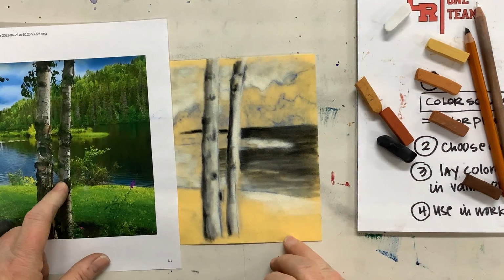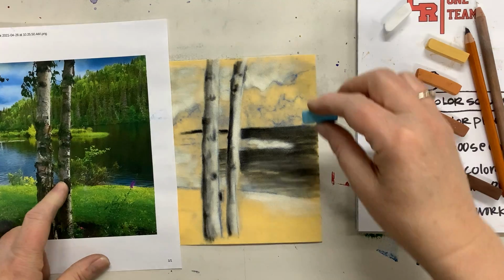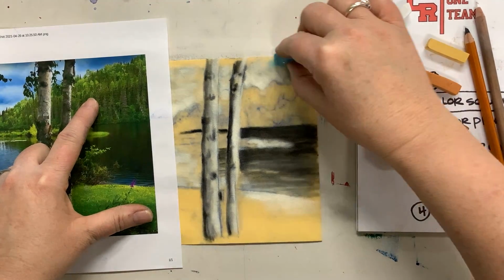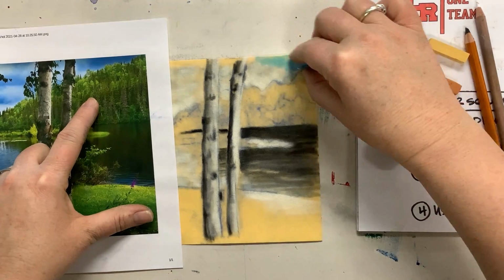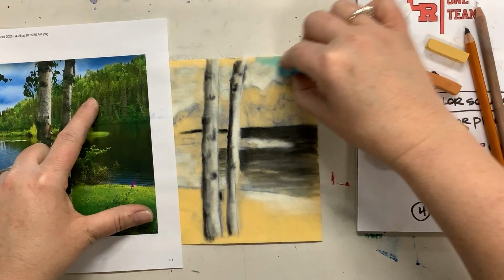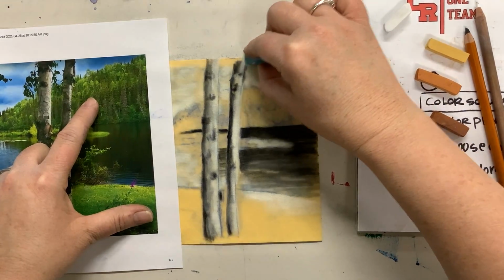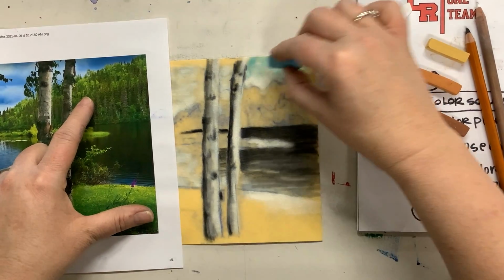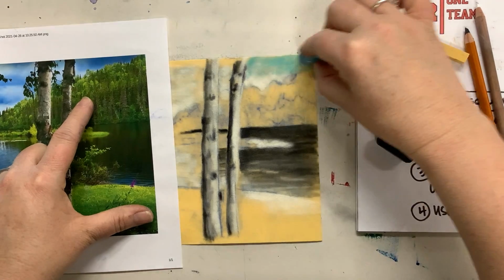My photo happens to be analogous colors anyway, and I'm just going to go ahead and I'm going to start adding my color in to the white and the black, the value layer that I had.